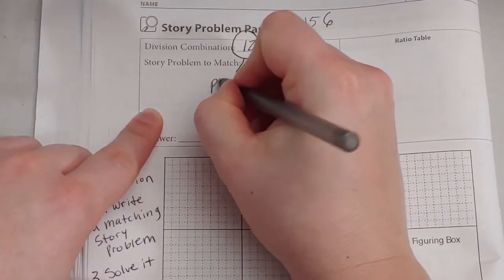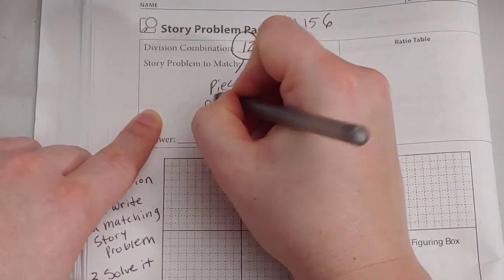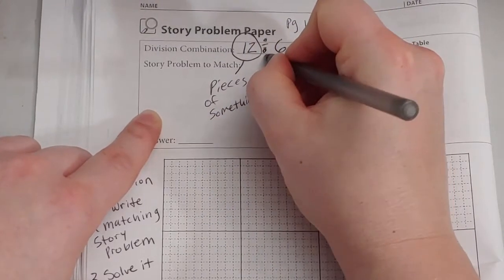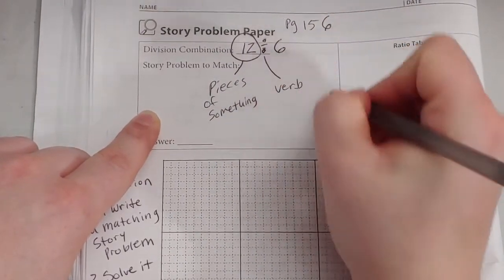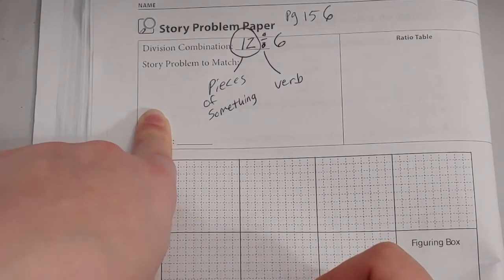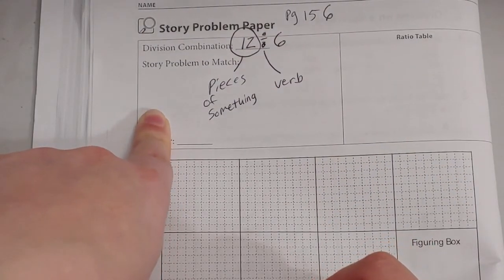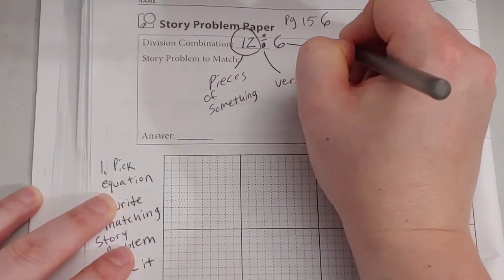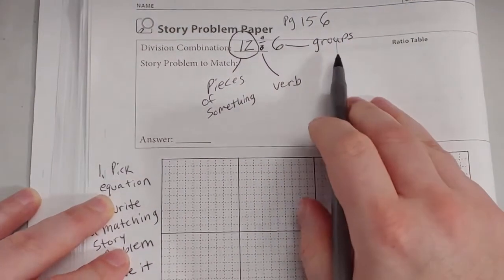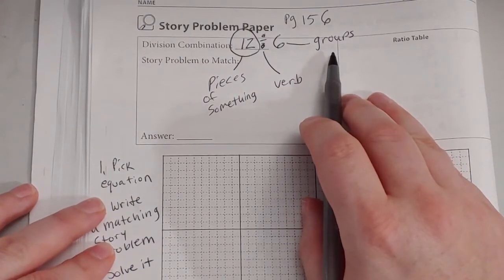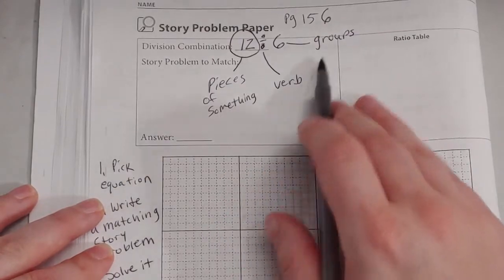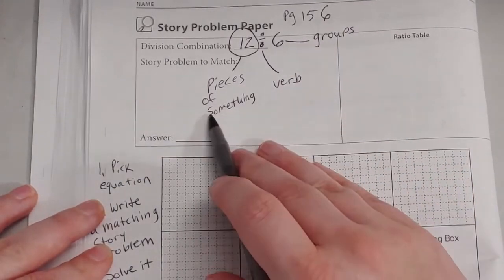So here's your pieces of something. This is a verb. Stack, arrange, divide, box, bag, something, some verb. And this is your groups. So into groups, into columns, into containers, into whatever you're going to do. So you need to have these 3 pieces in your story problem.